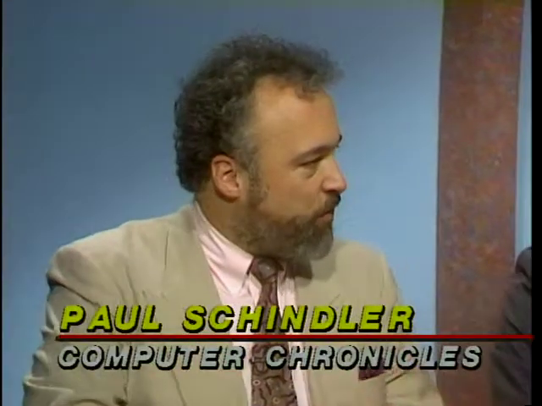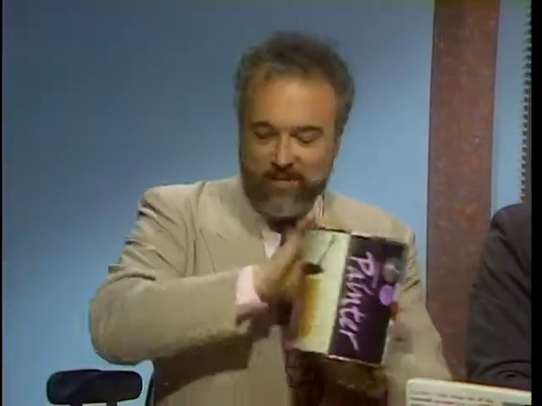Thanks very much. I'm going to start with Fractal Design Painter. Now, it's $400 from Fractal Design Corporation in Aptos, California. This is the packaging. It comes in a paint can. Now, I've seen more expensive Macintosh programs that do this, but I have never seen one at this price range with this range of tools.